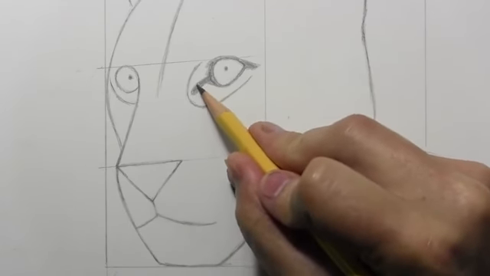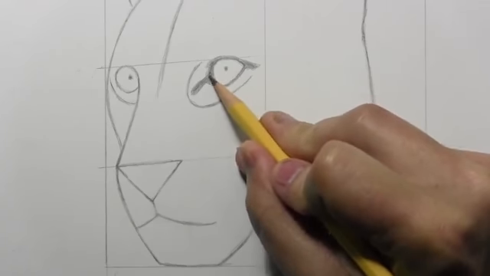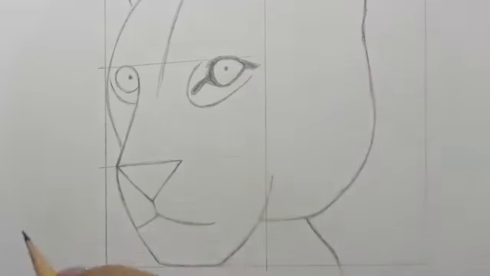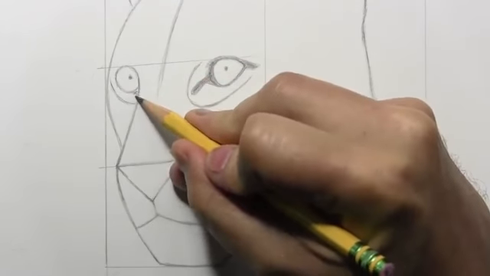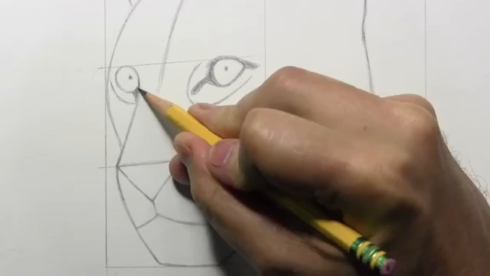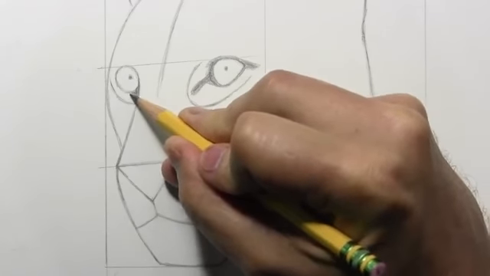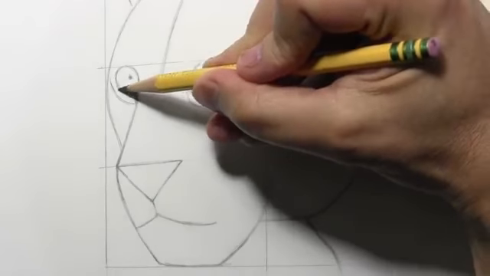So this shape here is really quite pronounced, I noticed as I studied photographs. And you're not going to see it so clearly on this side from this 3/4 point of view, but you are going to get a pretty strong indication of it as it curves around the bridge of the nose. And so let's go ahead and darken in all around here.